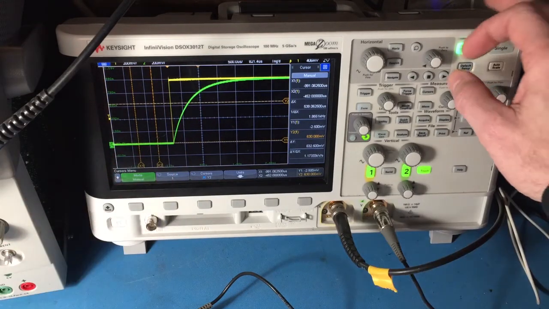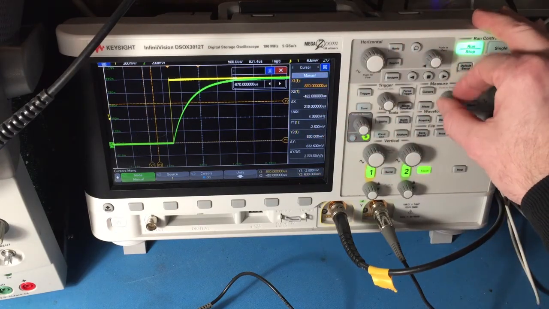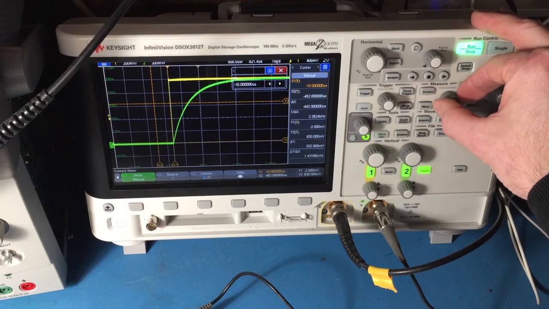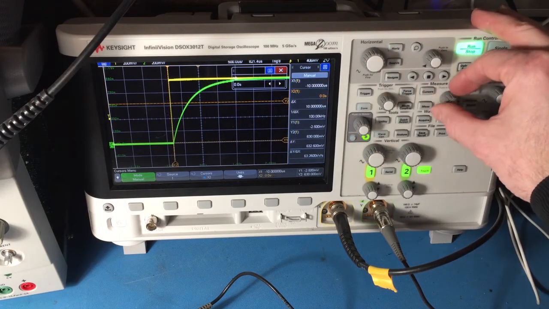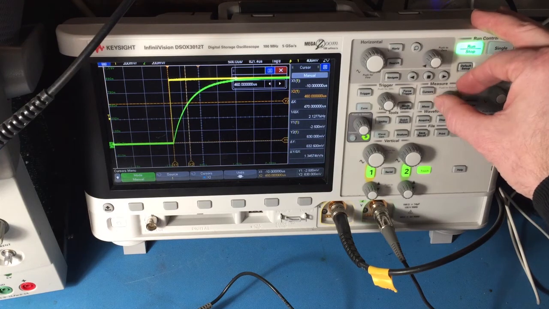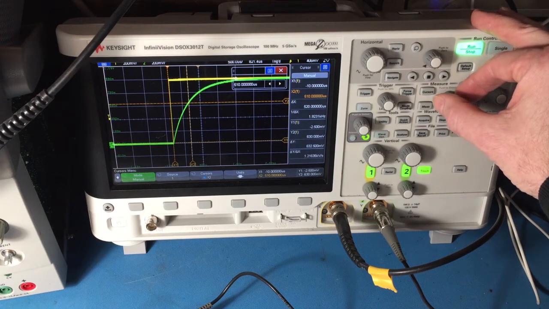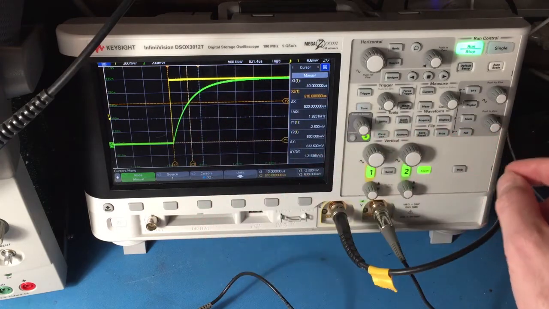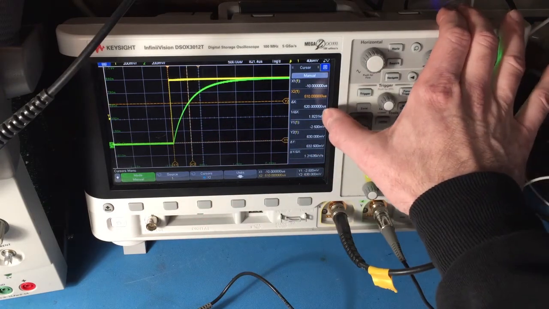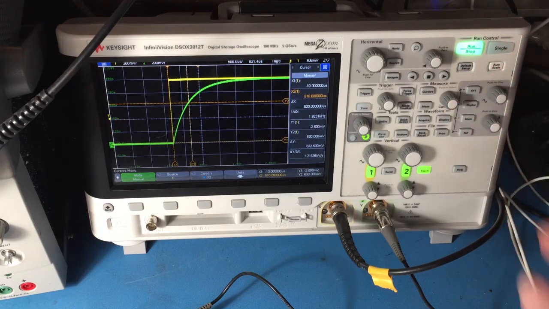So now I can change to my time cursors. First I'm going to mark where the step started with cursor 1. And then I'll use cursor 2 to mark where my voltage cursor, which is at 0.63, intercepts my waveform, my capacitor charging voltage. Now I look at the change in time, and it says 520 microseconds.